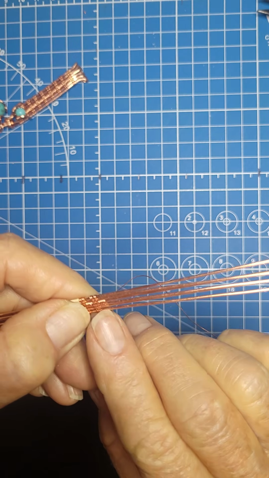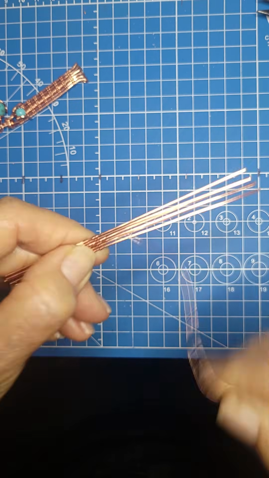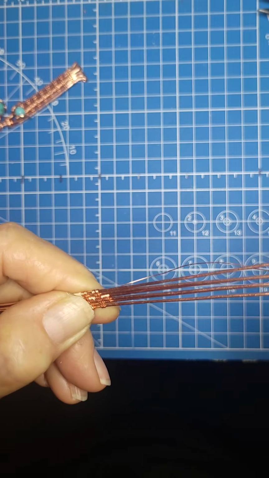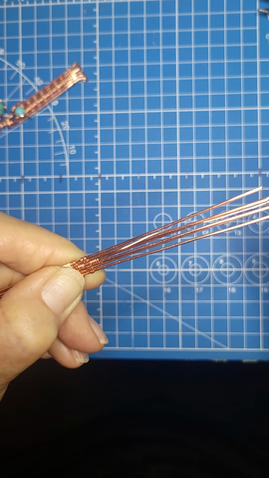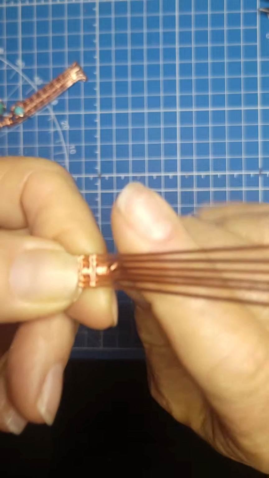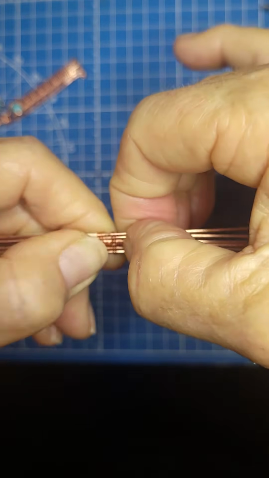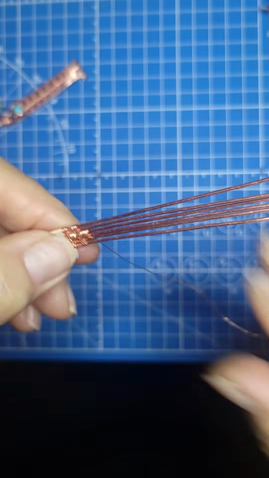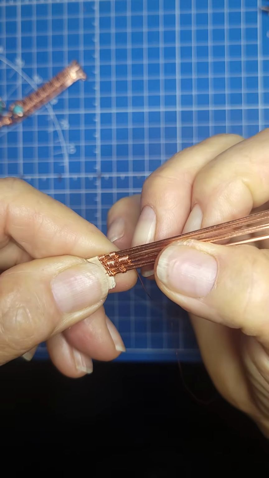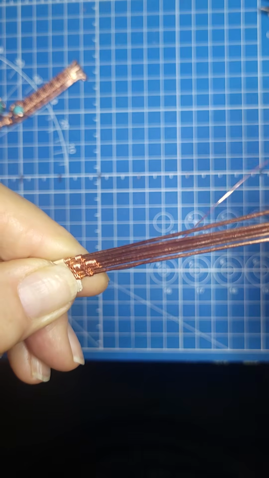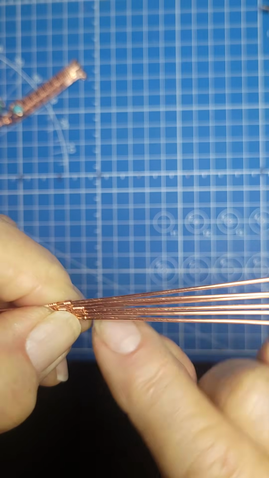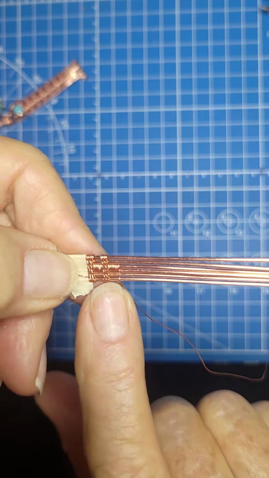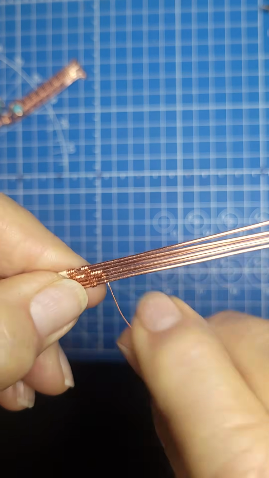Well, let's see, what do I got? 5. Okay, that's 7. So now I'm going to kind of cinch that up, make sure everything's straight. I'm very picky. And I'm going to come down to the bottom again, and I'm going to, pardon me, I cannot talk today. You'd think it was Monday. I'm going to complete the next 2 series of what I call a twisted or braided weave.